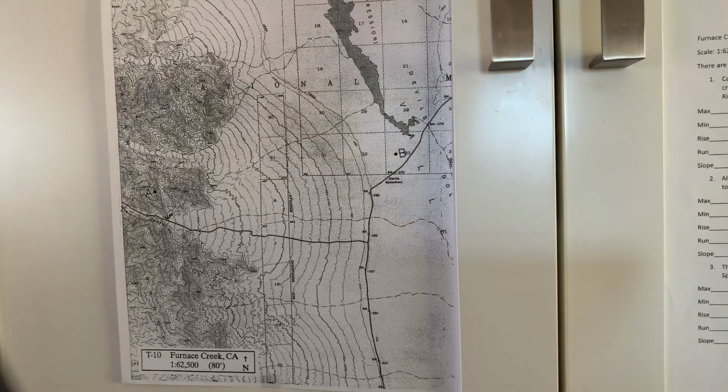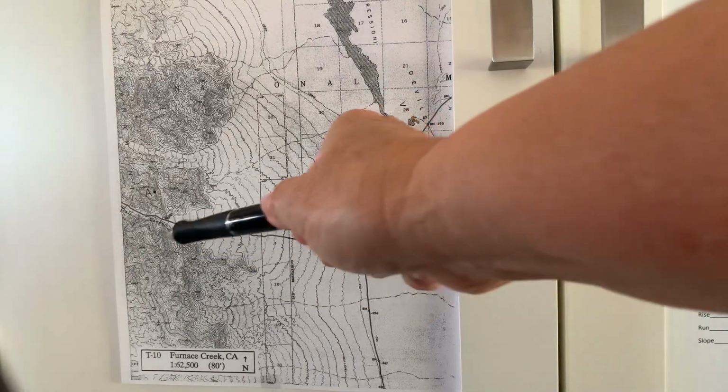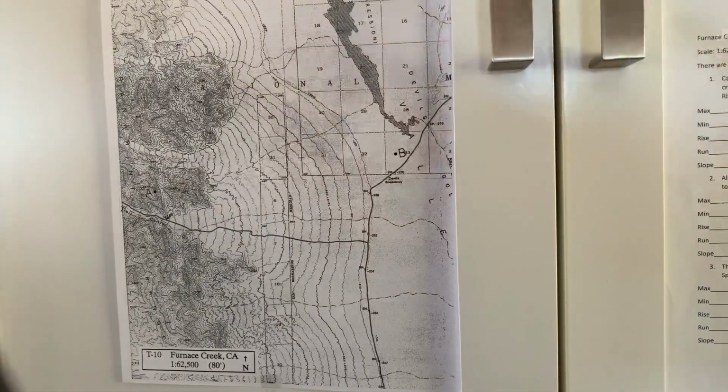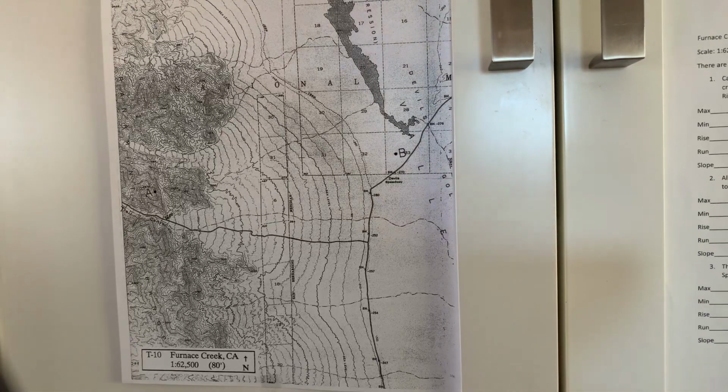And here is the Furnace Creek. This is Death Valley in California, where we're going to talk about the desert landforms. So in my PowerPoint presentation, you can see a picture of the mountain range, which is presented right here. You see here the contour lines. They are very close together, very crowded. And this is an indication of steep slope.